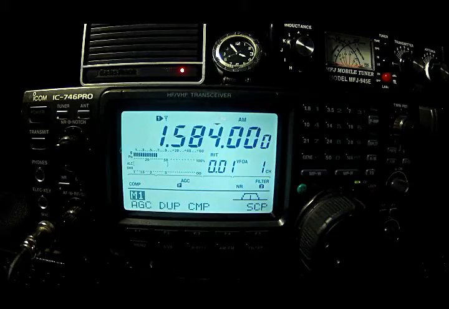Okay, guys, that's a little tour of my local medium wave band that you can hear. There's a lot of stations here, and it's going to be a challenge, but I'm up to it. I'm going to post a link below to a couple of websites that I found very useful.